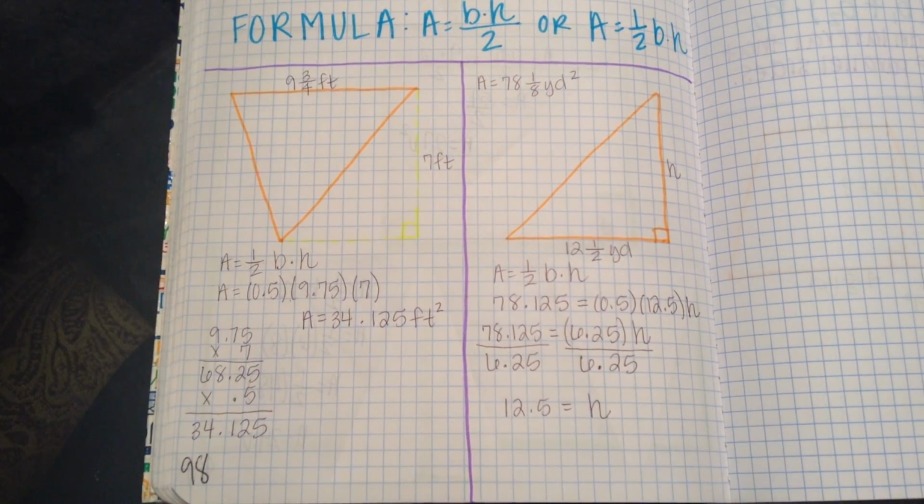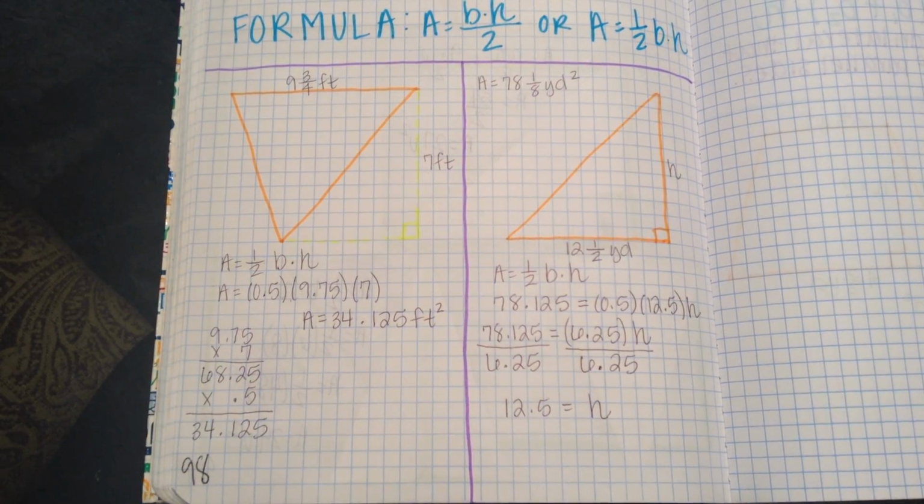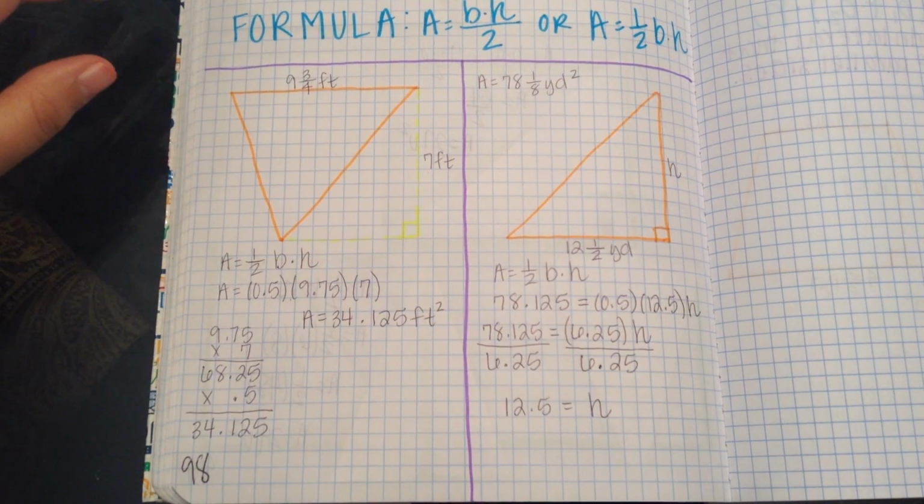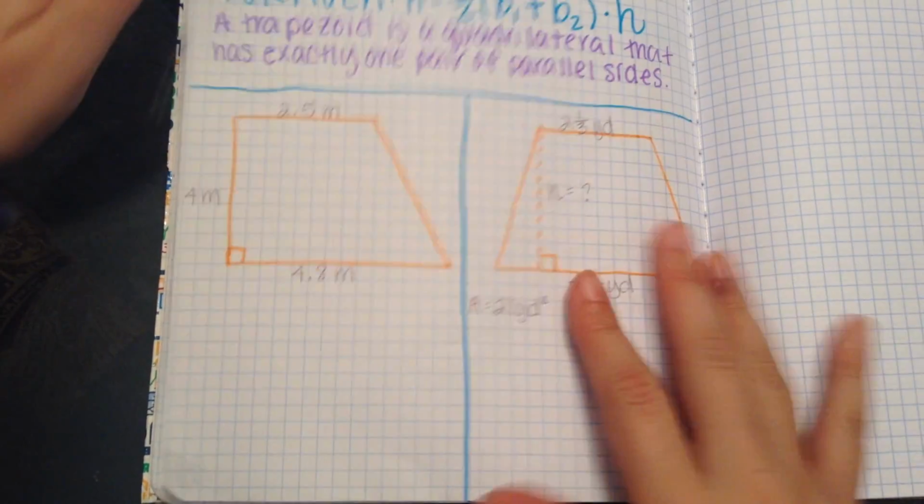Alright, now we're going to go ahead and do the trapezoids. So turn to page 100.